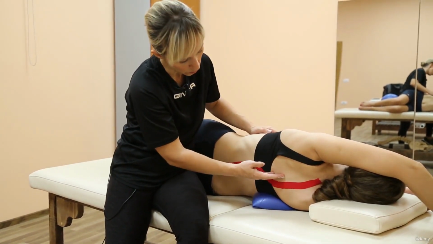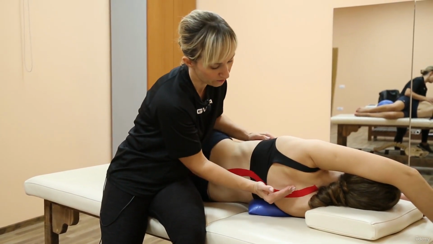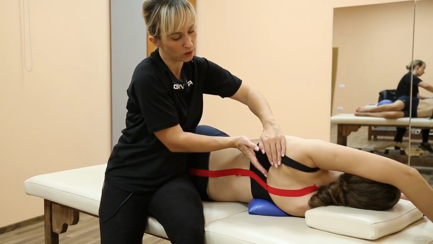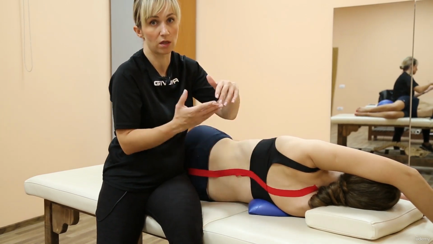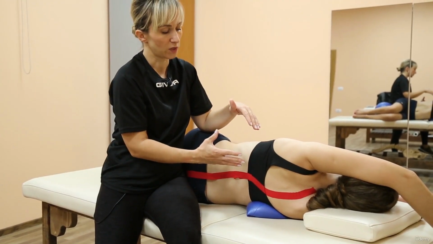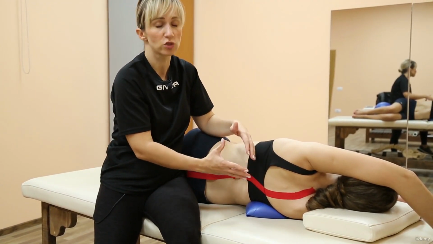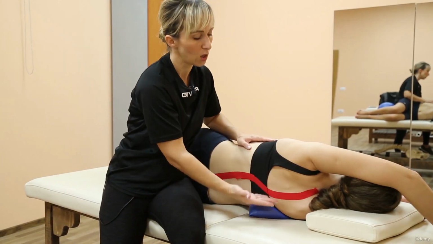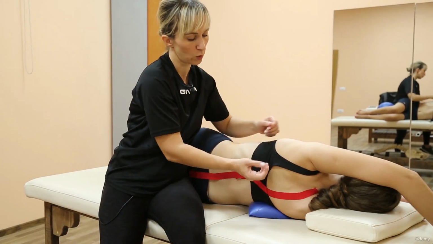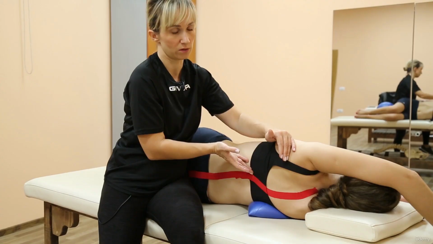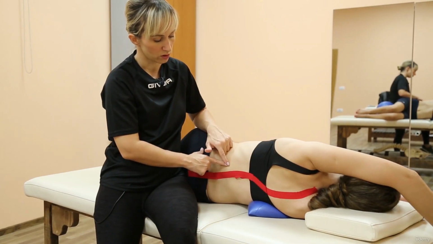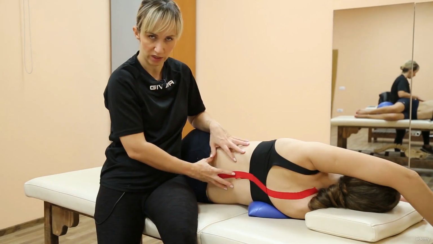So here the convexity would come up, and here the concavity will open, which is the regulation or the correction of the thoracic spine in the frontal plane, okay? We are pushing the convexity and we are opening the concavity on the left side, okay? Now we are going to correct the lumbar spine.